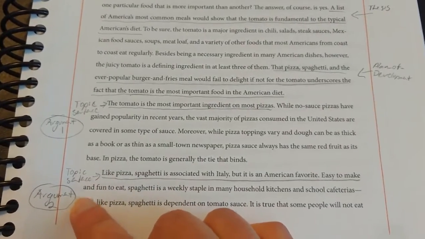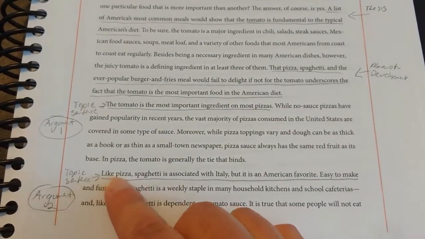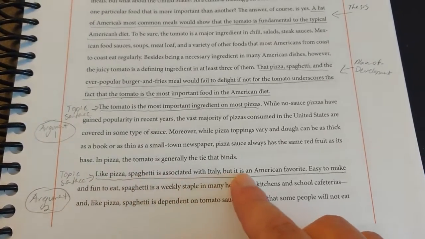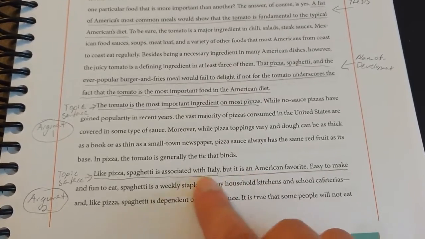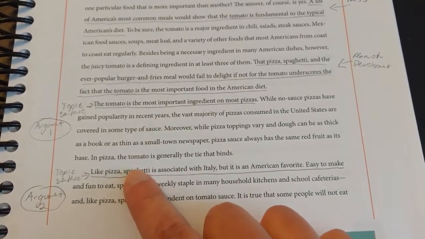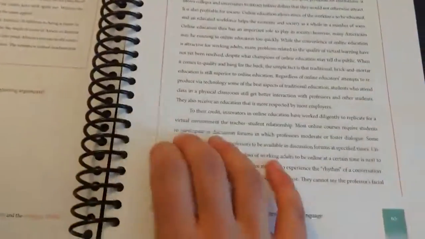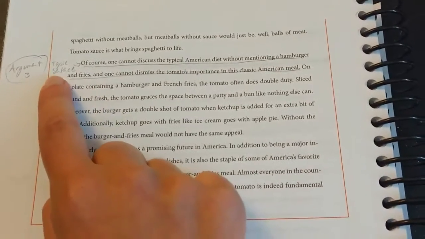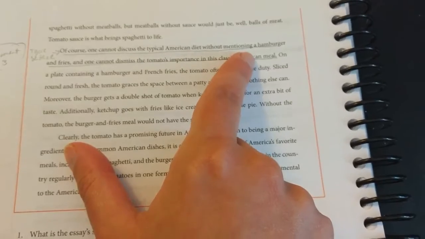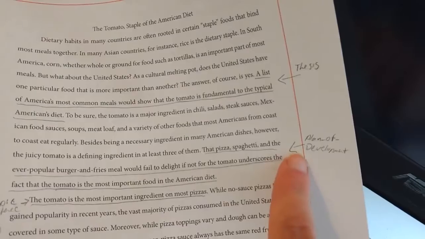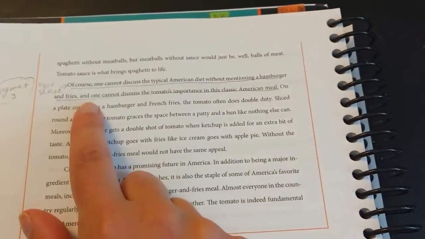Then I get my second argument, and I have my little transition here. It says, like pizza, spaghetti is associated with Italy, but is an American favorite. So here I'm moving from pizza to spaghetti, and that clearly gives me that topic sentence. Then for the last body paragraph, we have our third argument. They go, of course, one cannot discuss the typical American diet without mentioning a hamburger. That's the third element in our plan of development sentence. They mentioned the hamburger last, so that's here at this topic sentence.